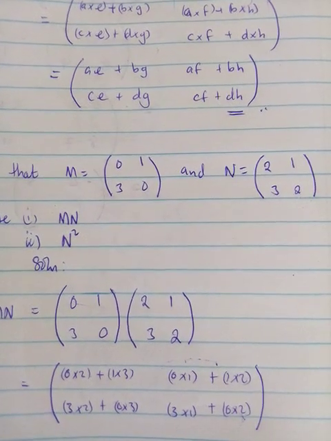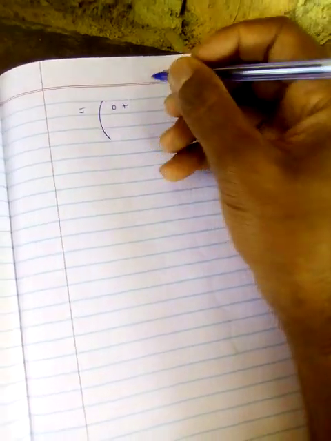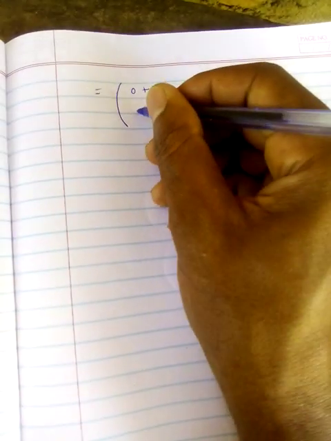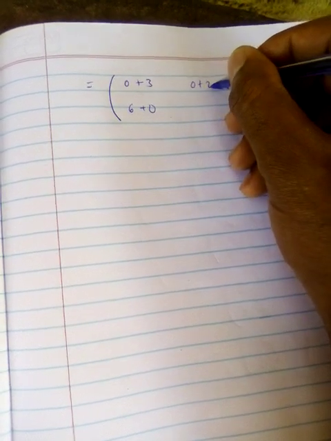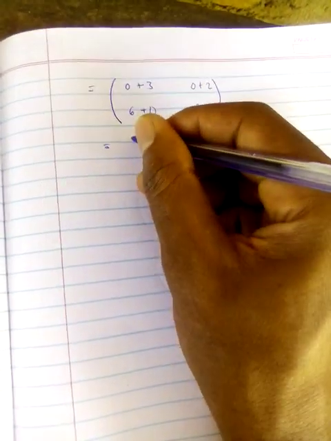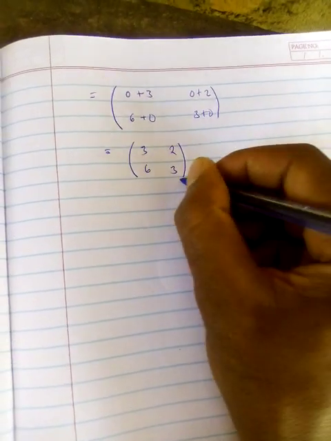such that if we move to the next page, we have 0 times 2, which is 0, then 1 times 3, which is 3. So we have 0 plus 3, hope you are trying to follow. Then we have 6 plus 0. Then we have 0 plus 2. Then we have 3 plus 0. So this was a very simple one, such that we have 3, 6, 2, and 3. I think it is as simple as that.